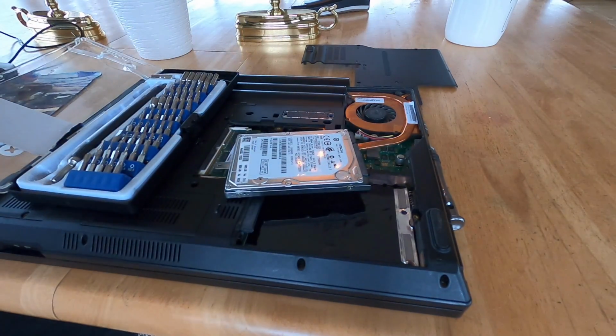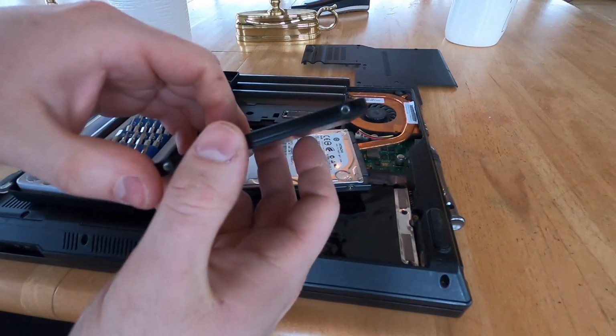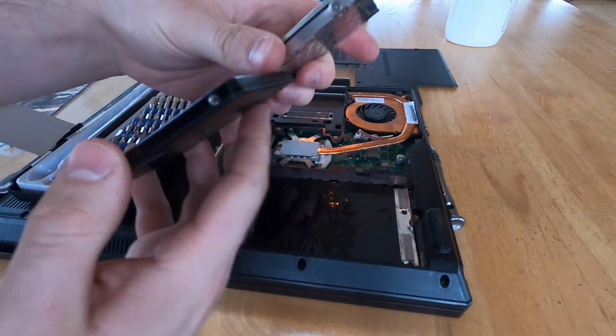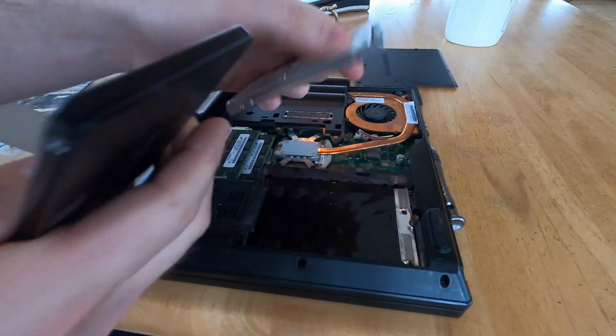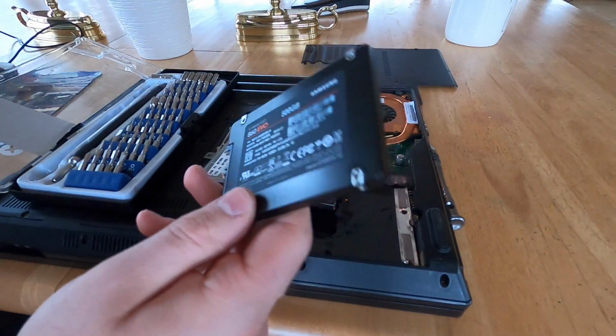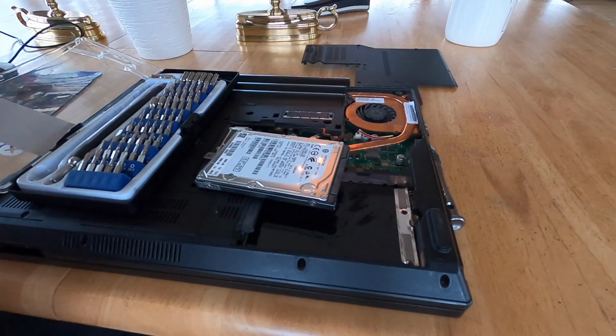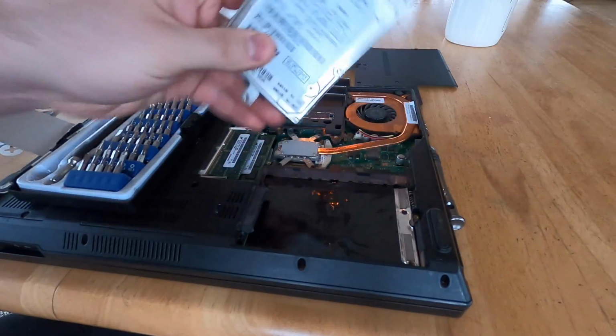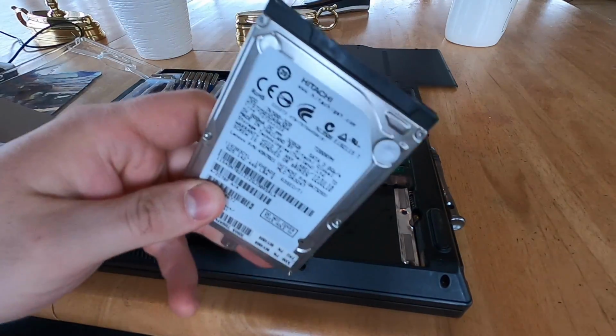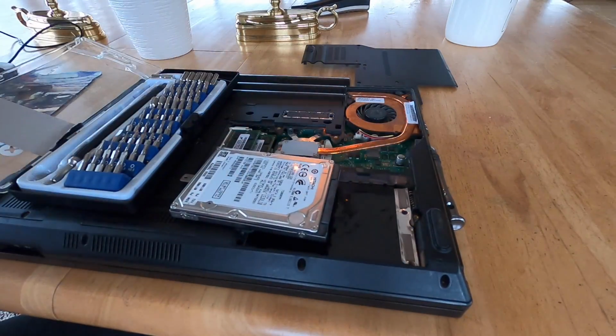thicker than a standard 2.5. For example, here's what I would consider to be a standard 2.5, and you can see it's about 1 millimeter or so thicker. I have fit SSDs in these things before and they work fine, but I want to see if I can fit another original drive back in here. So let me take a look around and see if I have one of these, and then we'll come back on the video.